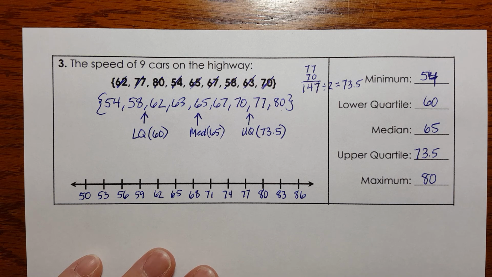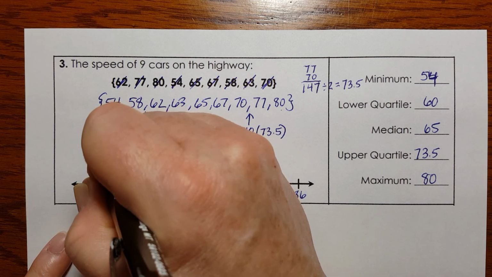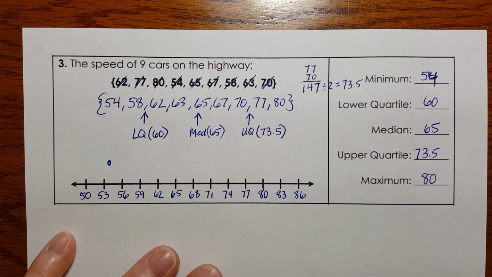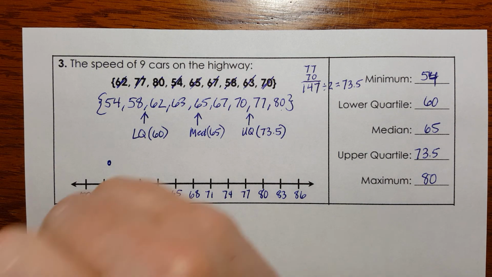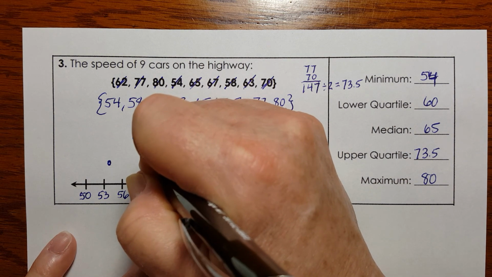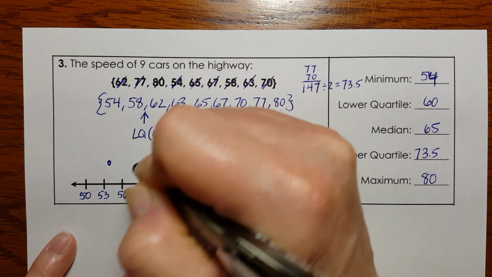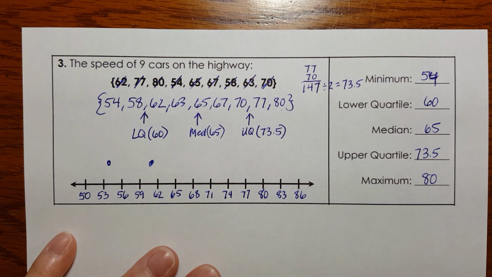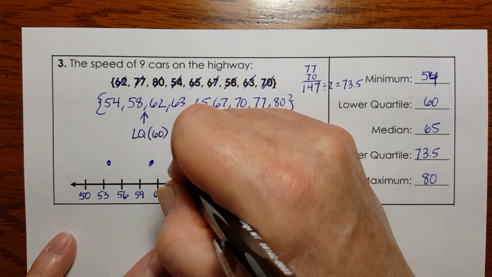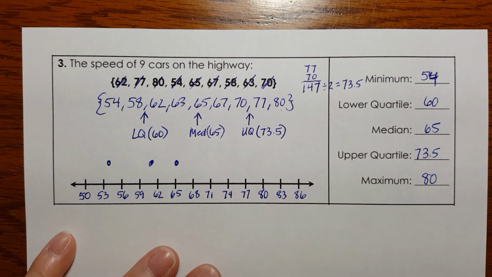All right, so let's plot our 5-number summary. Our minimum is 54. It's about there. Our lower quartile is 60. That's about there. Median, 65. There.